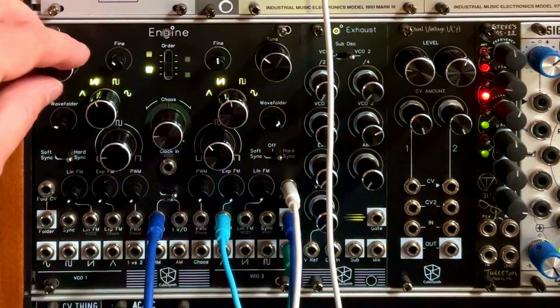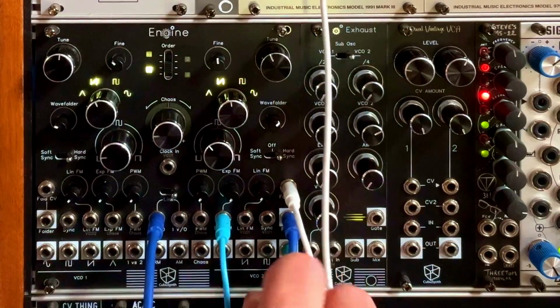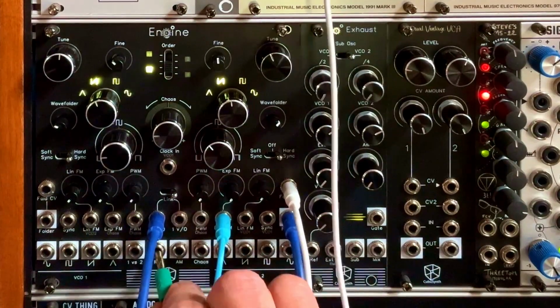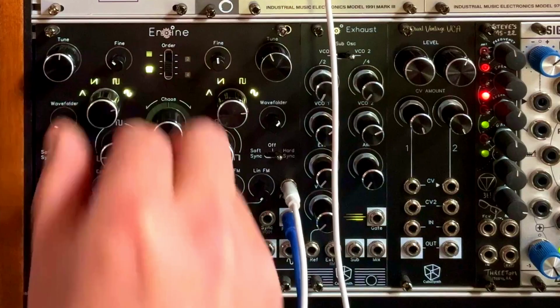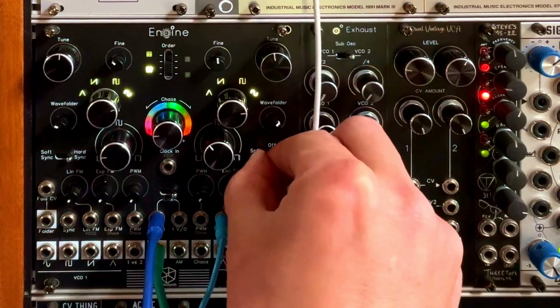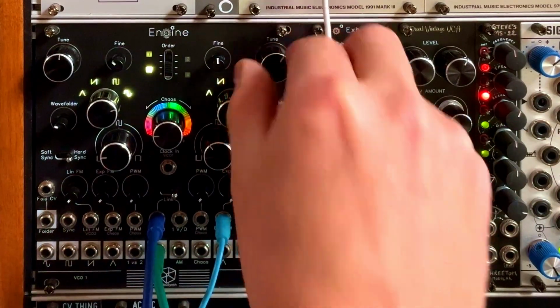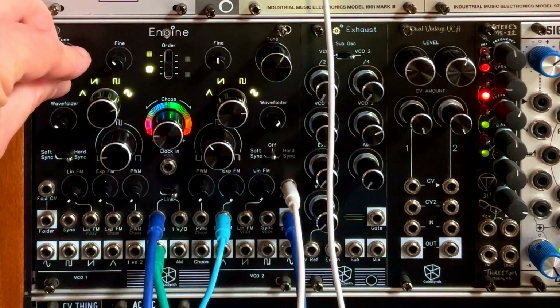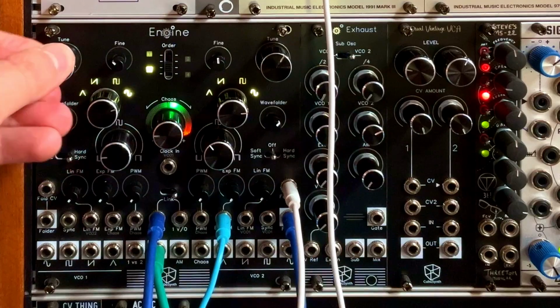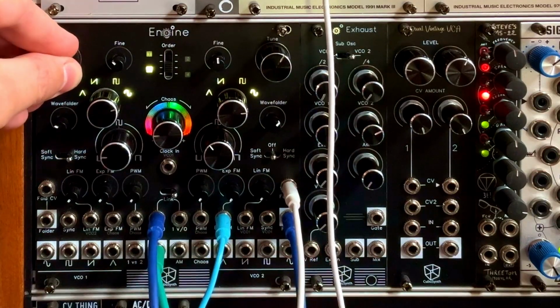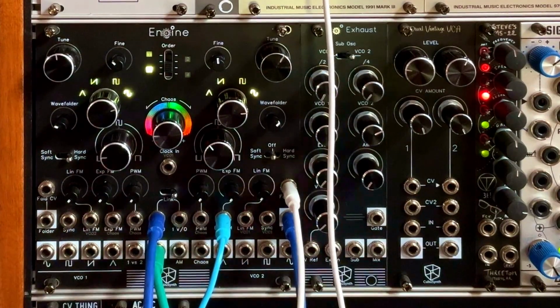Cool. So what haven't I shown you? Let's have a listen to the ring mod. And we'll select sine waves, and no sync. Here we go. Very cool ring mod out. Stop the sequence.